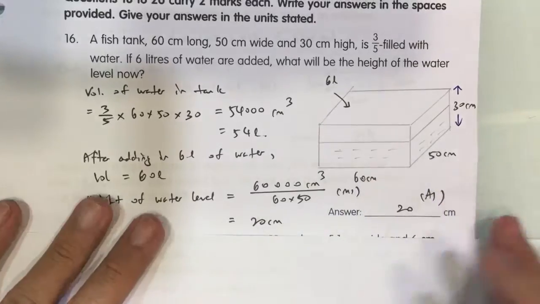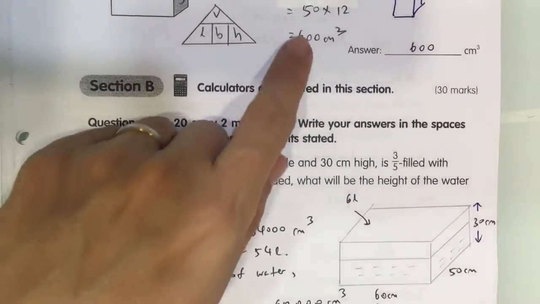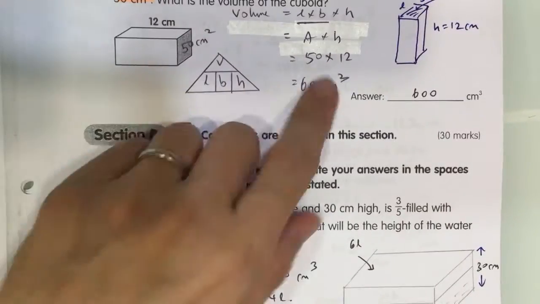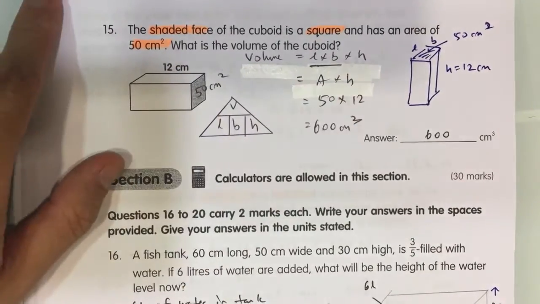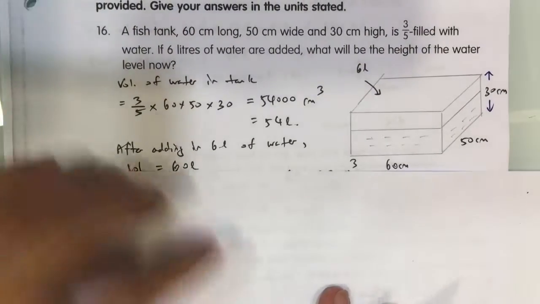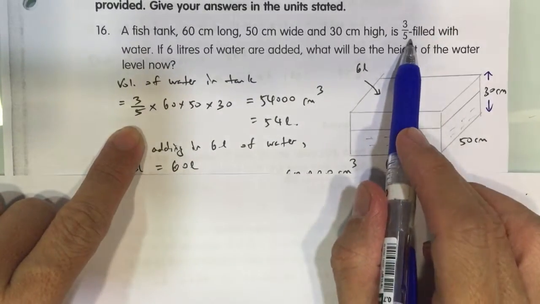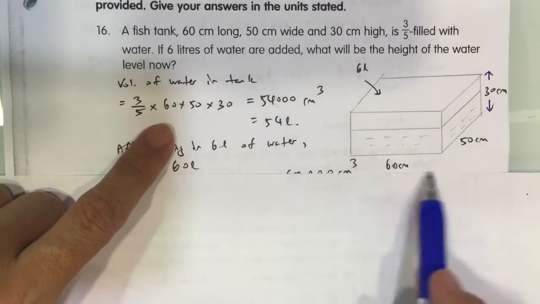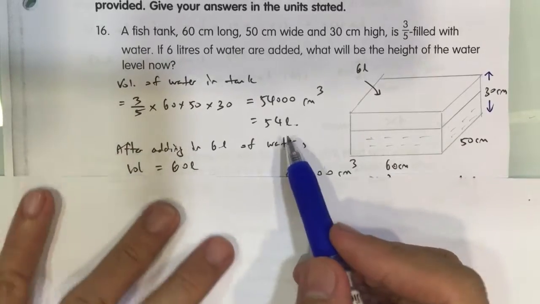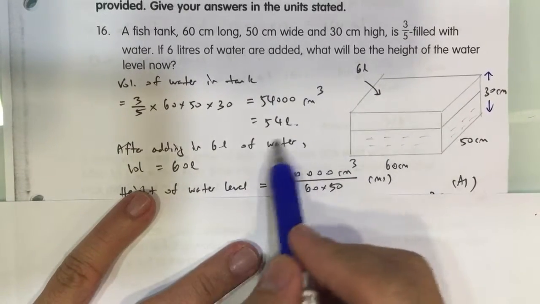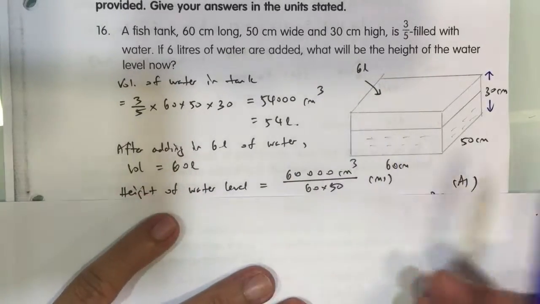Again, recognize this and the earlier question are about the same. Volume is given by area times height. If I know volume and I know area, I can find height. First I find the volume of water in the tank. It is 3/5 of the whole volume. So 3/5 times 60 times 50 times 30, I have 54 liters. Then after adding 6 liters, I have altogether 54 plus 6, 60 liters of water in the tank.